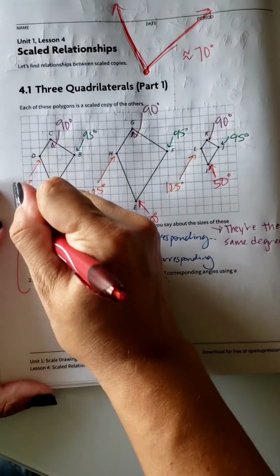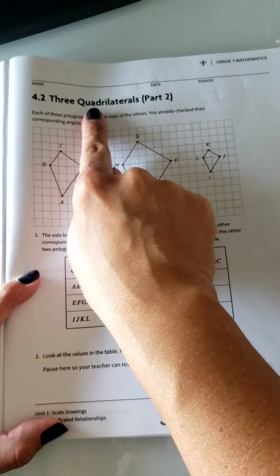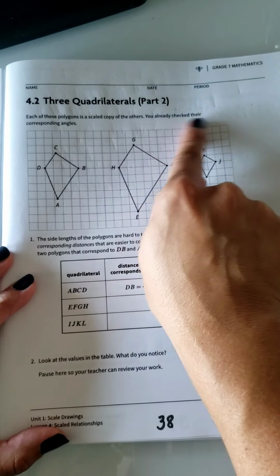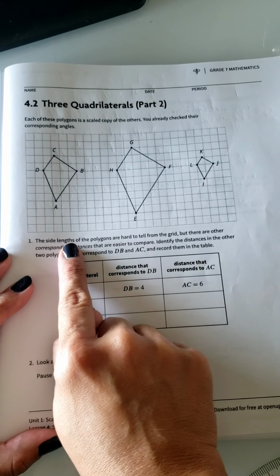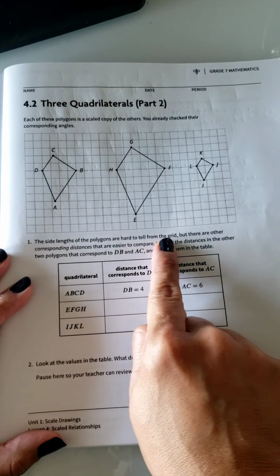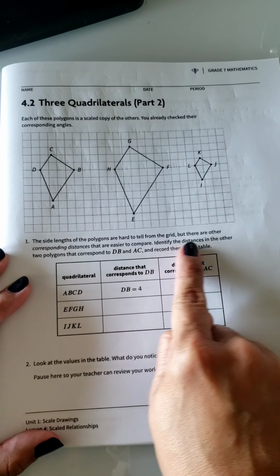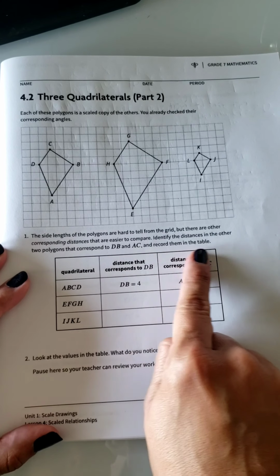So that's above. All right, page 38, it says 4.2, 3 quadrilaterals, part 2. Each of these polygons is a scaled copy of the others. You already checked their corresponding angles. Number 1. The side lengths of the polygons are hard to tell from the grid, but there are other corresponding distances that are easier to compare. Identify the distances in the other 2 polygons that correspond to DB and AC and record them in the table.